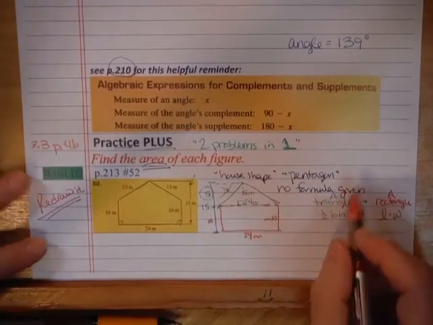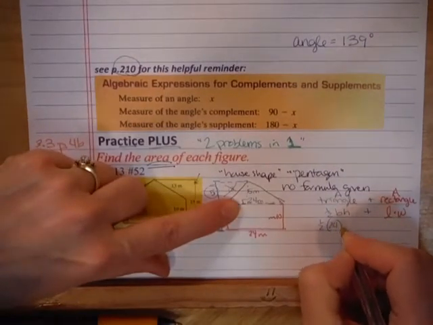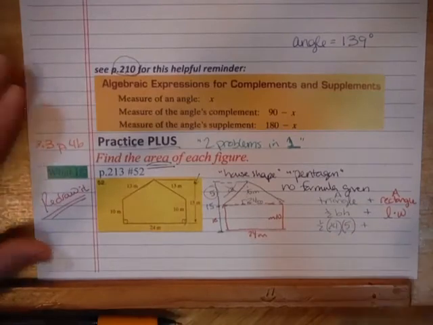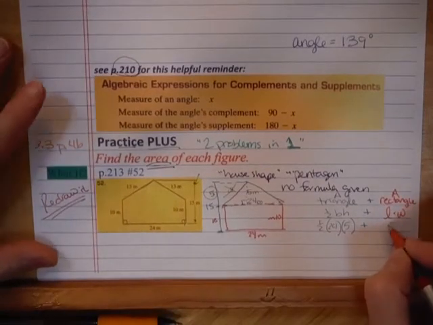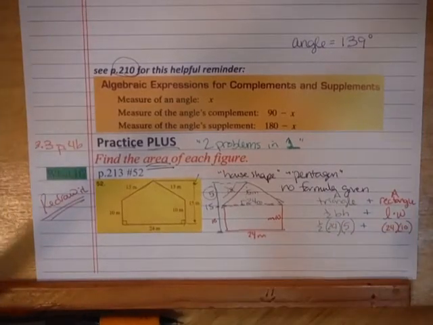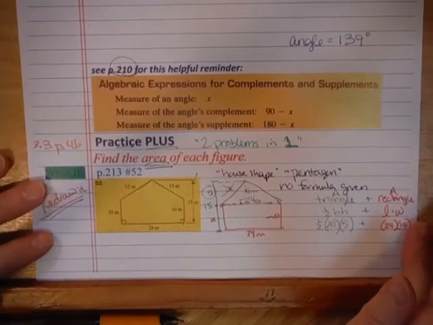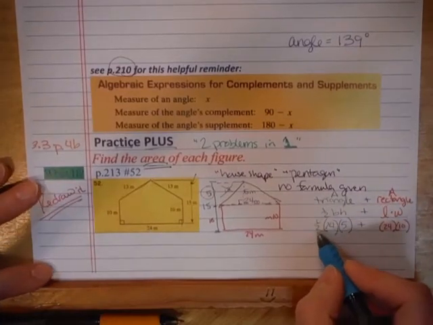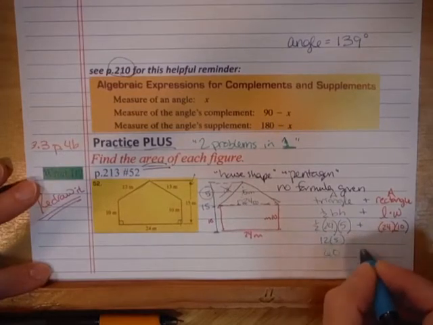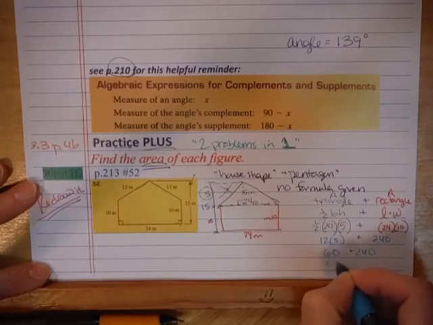So there's my pieces here. For the triangle, I've got 1/2 times the base, which is 24, times the height, which is 5. For the rectangle, I've got length, which is 24, and width, which is 10. So that's how I'm going to find the area of this figure, is adding up the area of the triangle and the rectangle together. And so in this case, 1/2 times 24 times 5 is going to be 12 times 5, or 60, plus 24 times 10 is 240, and that's going to give me 300.